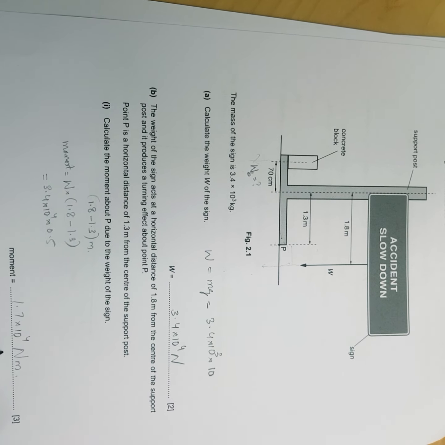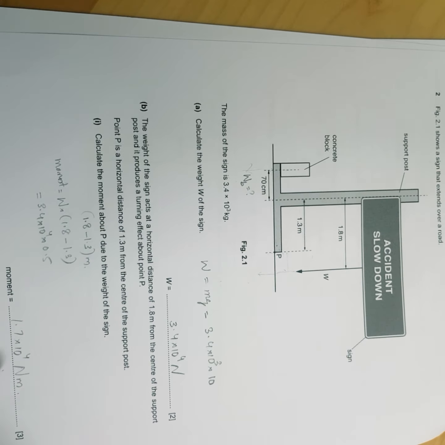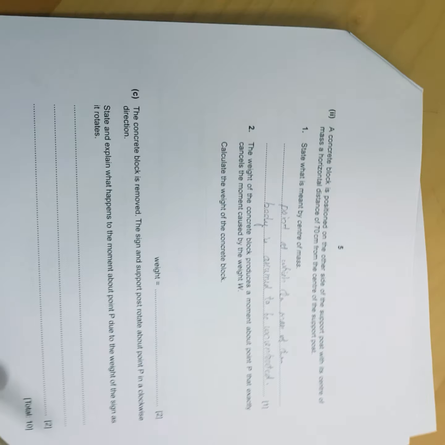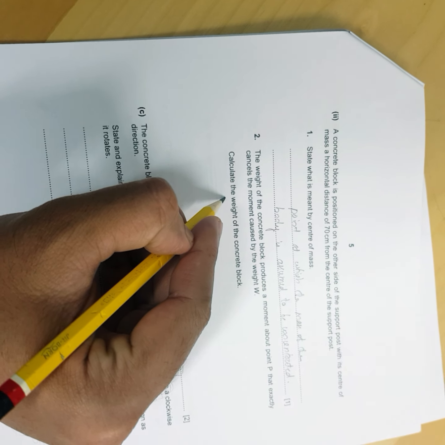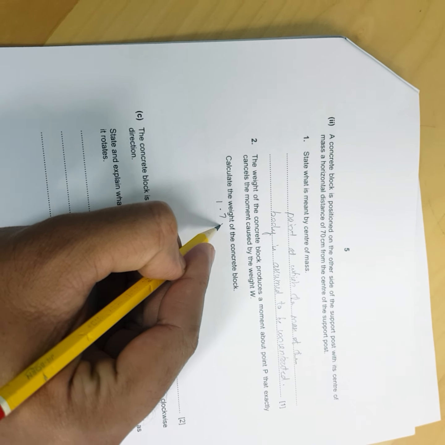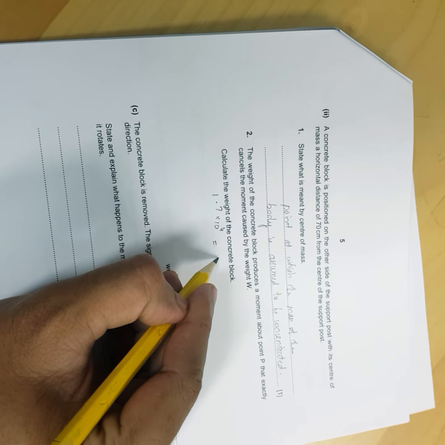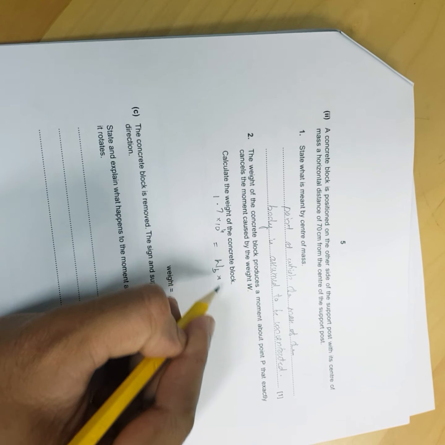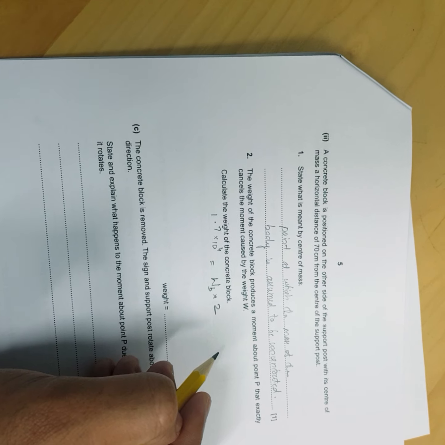So 1.7 times 10 to the power 4 is equal to WB times 2, weight of block times 2. We can rewrite that equation as clockwise moment, 1.7 times 10 to the power 4, is equal to anti-clockwise moment, weight of the block times 2 meter. The 2 meter we got by adding 1.3 with 0.7.